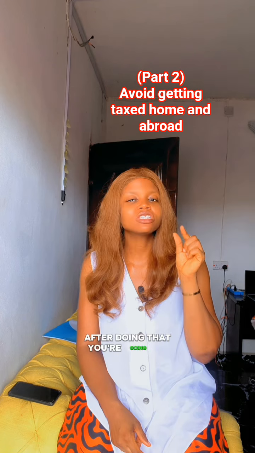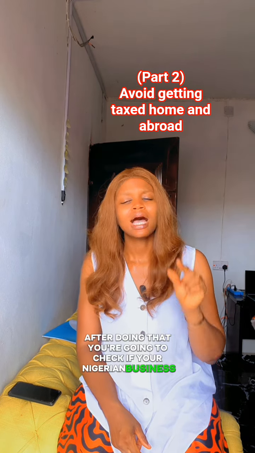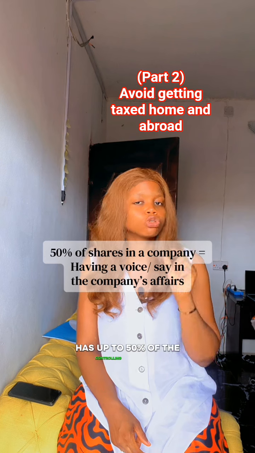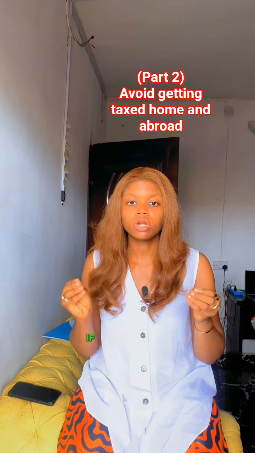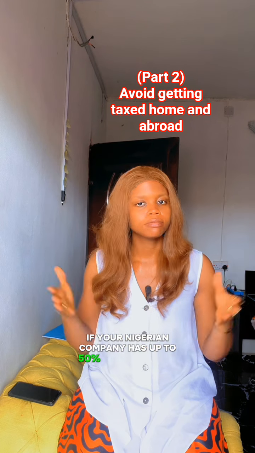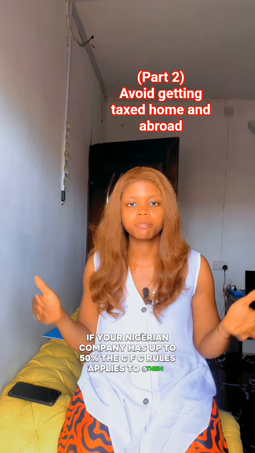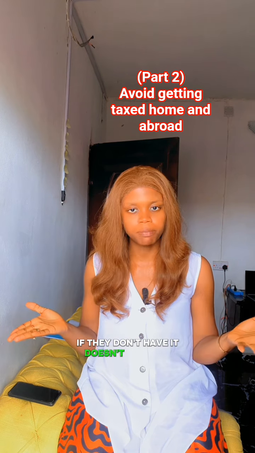After doing that, you're going to check if your Nigerian business has up to 50% of the controlling shares in those subsidiaries registered in those other countries. If your Nigerian company has up to 50%, the CFC rules apply to them. If they don't have, it doesn't apply to them.